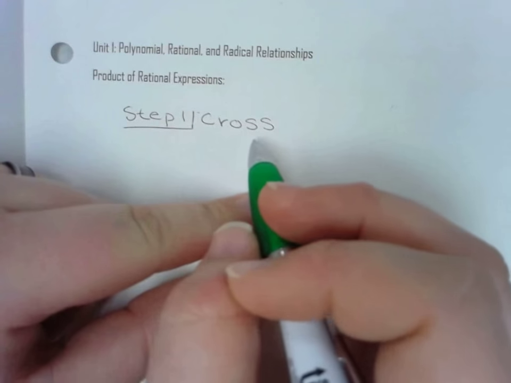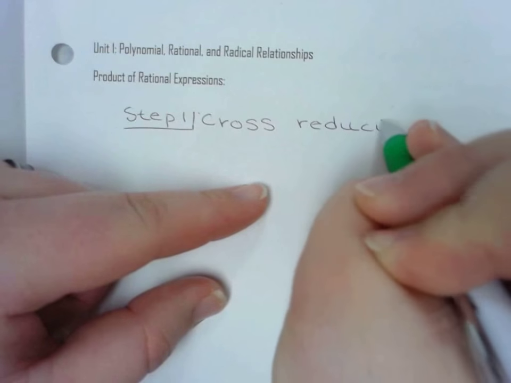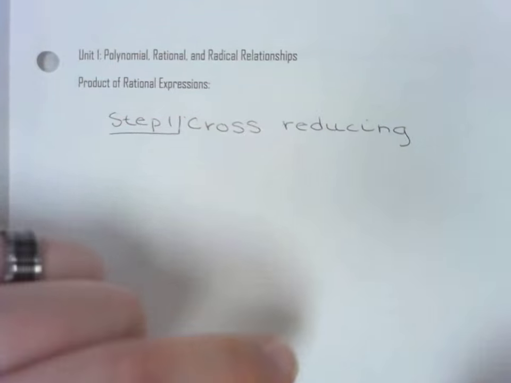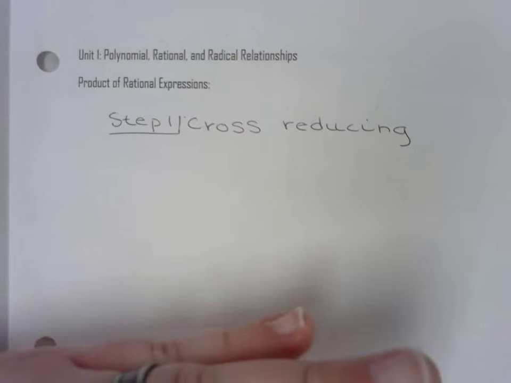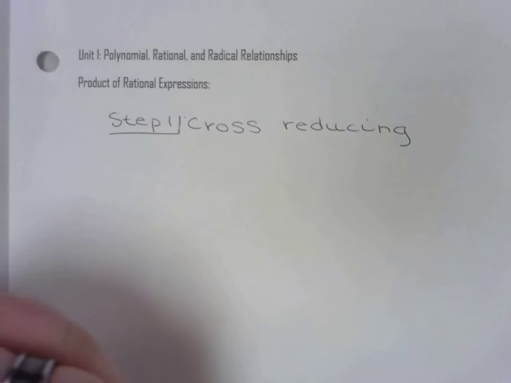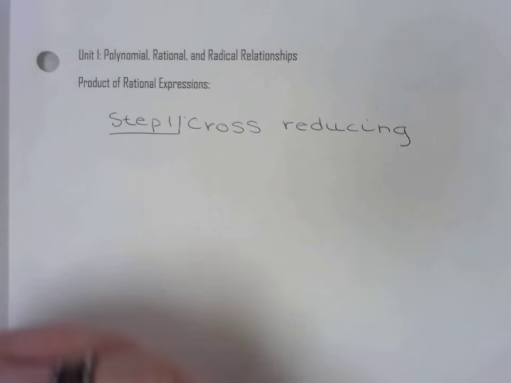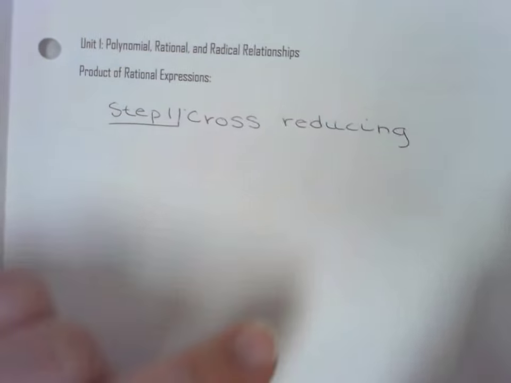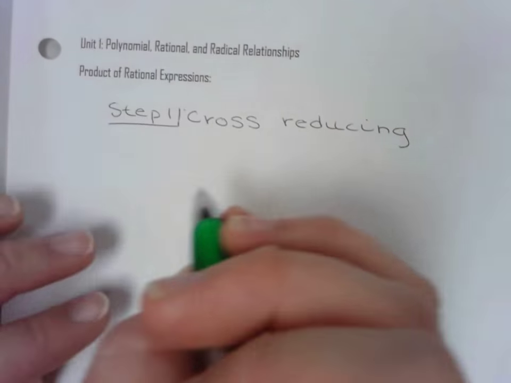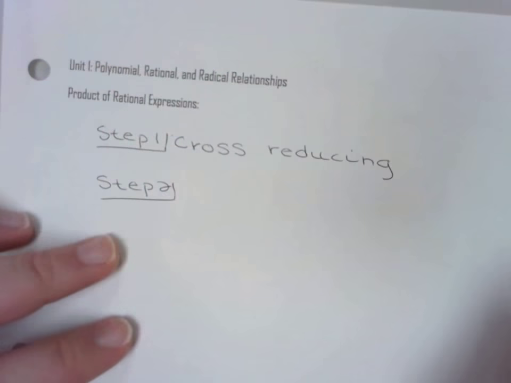So step 1, what I like doing first is cross-reducing. And we can cross-reduce first with multiplication because you can only reduce things when you're multiplying on the top and bottom. So if you had two things added or subtracted, you can't cross off right off the bat. You have to factor and then cross off. But when you're multiplying, since everything's being multiplied, you can cross-reduce. Just cross-reduce first. So the easiest thing is to cross-reduce first. And then step 2, how do I multiply fractions together?